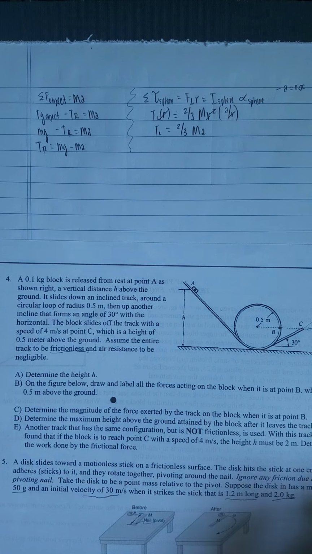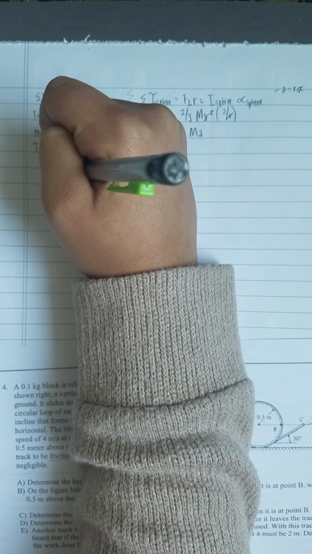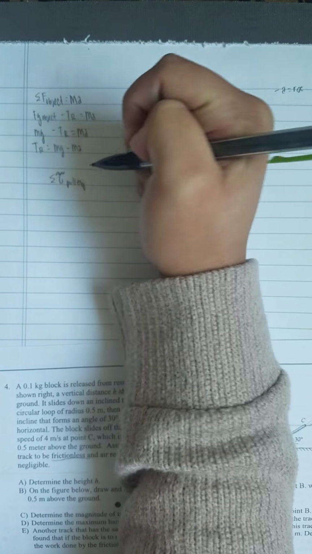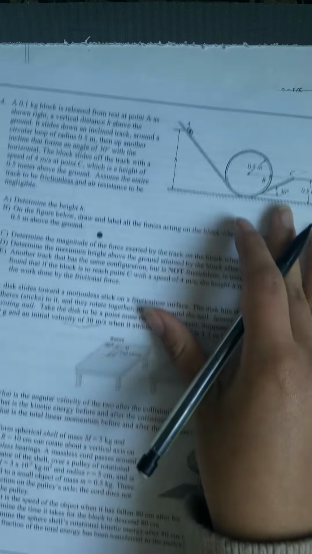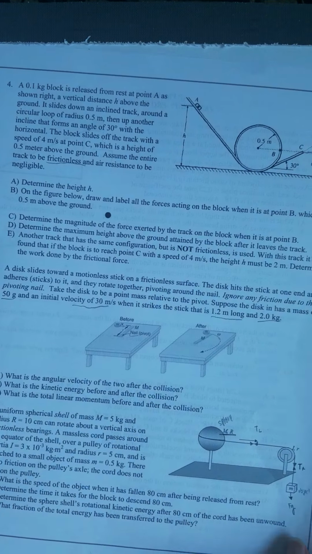Alright, now with this, we can set up torque for the pulley. That way we can find acceleration, which will help us find V. So you set up torque for the pulley: F perpendicular R is equal to I pulley times alpha pulley.